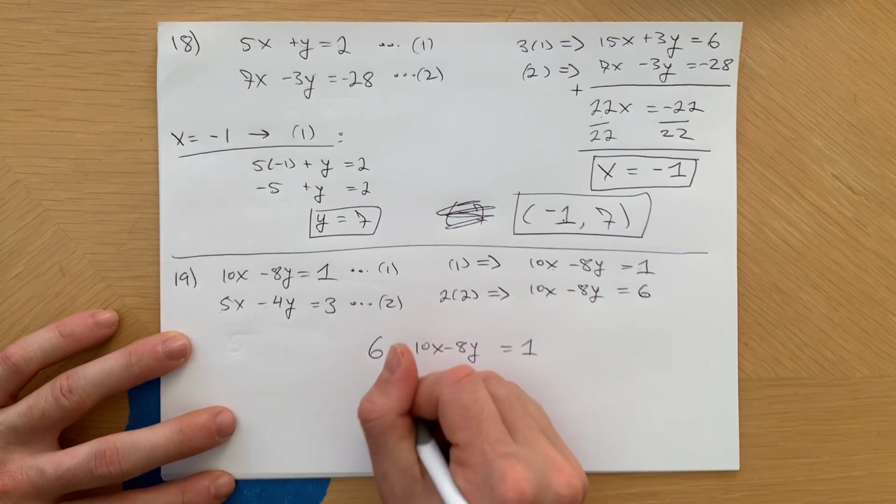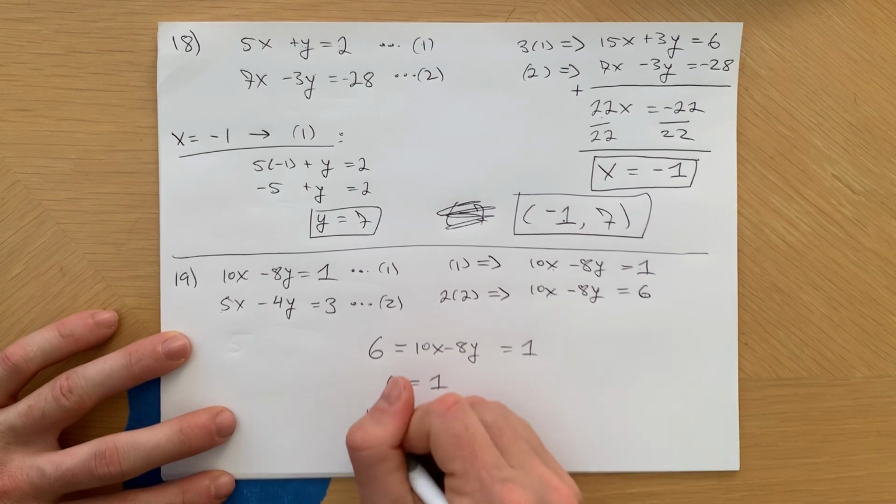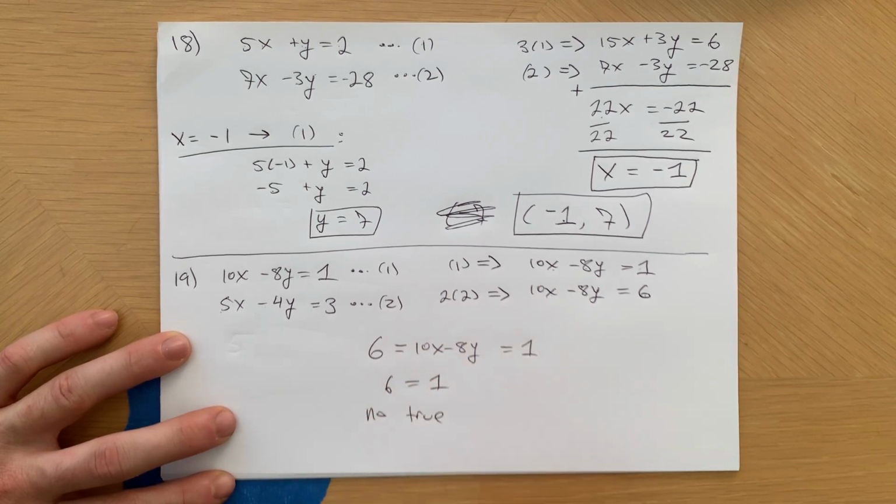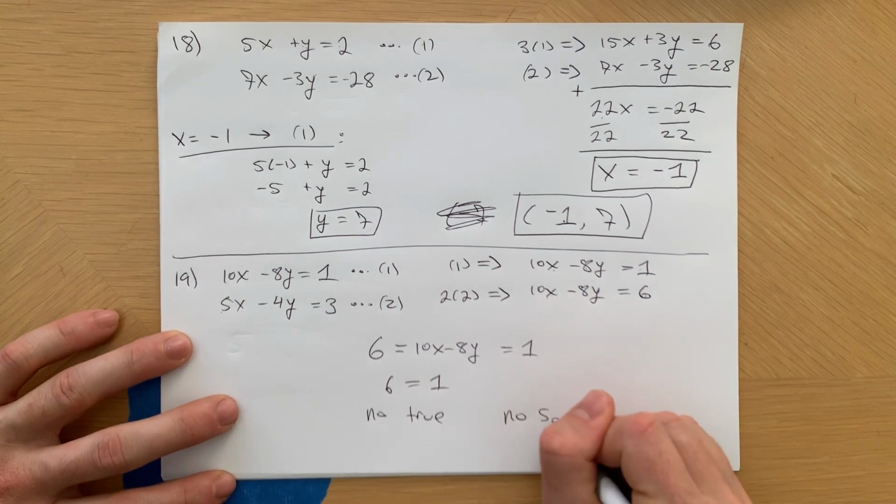But really what this tells us is that 6 is equal to 1. But this is not true. 6 is not the same thing as 1. And so whenever you get a situation like this, it tells us we have no solution.